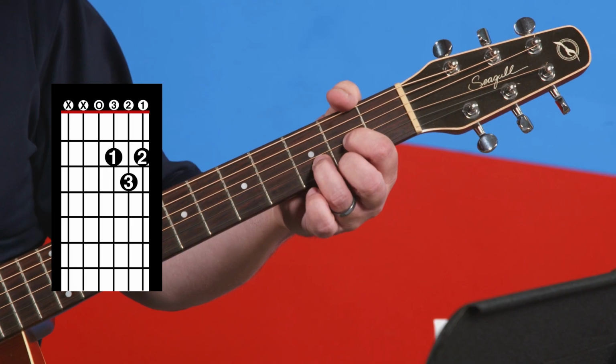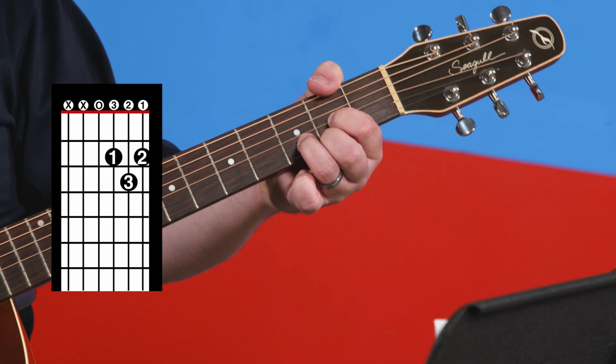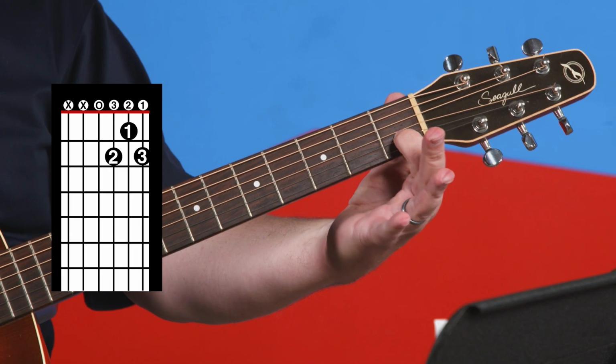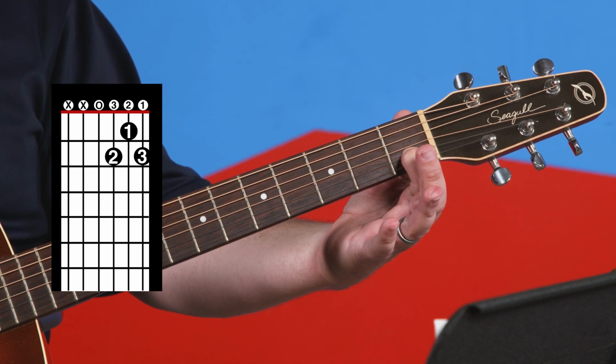A D7 chord is the opposite of a D chord. Let me show you what I mean by that. Here's your D chord. A D chord to me kind of looks like an arrow, right? Like the arrows pointing this way. On a D7 chord, the arrow points the other way. So your first finger comes here, first fret, second string.